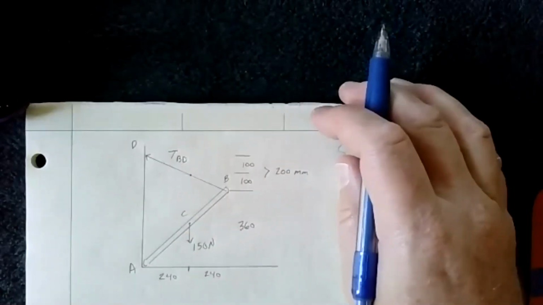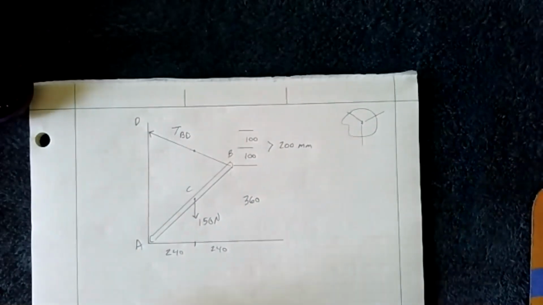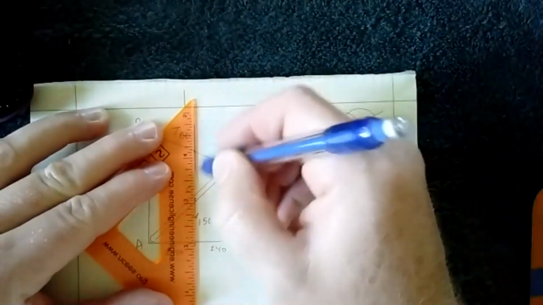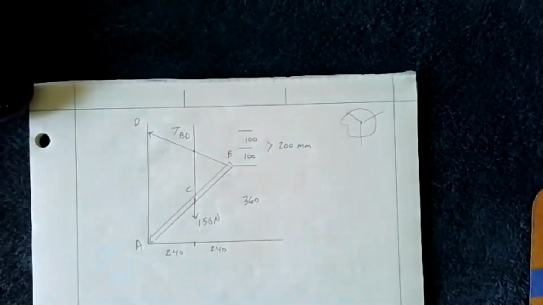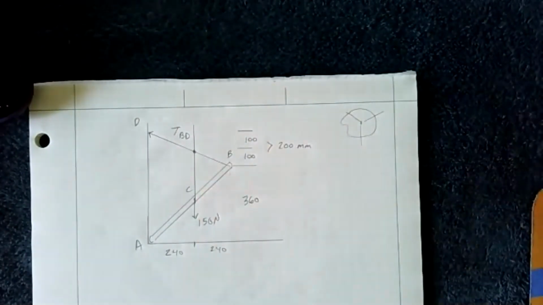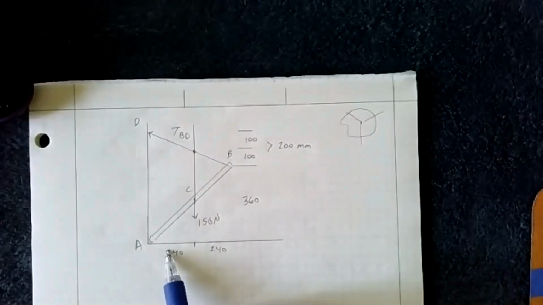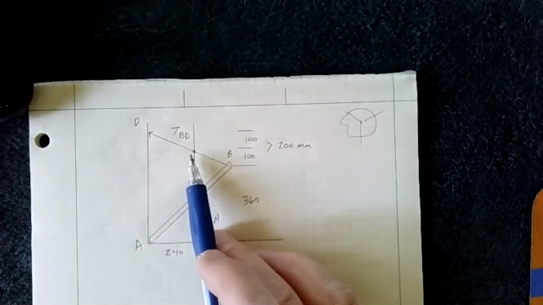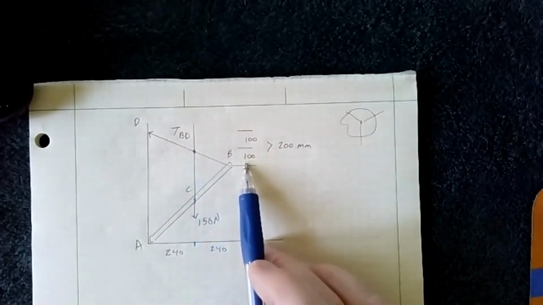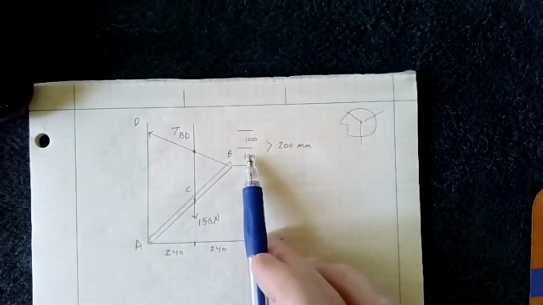Well, conceptually, we know that any force we draw is an infinite line. So we could take this 150 newtons and draw it like that. Now you notice that when I do that, it intersects here at D B. Now we're told that this 150 newton is at the midpoint. So because of that, we know that it's going to intersect the midpoint of this line, or we know it's going to intersect 100 millimeters above B, since the total distance is 200.